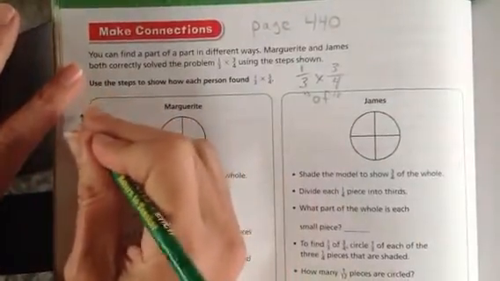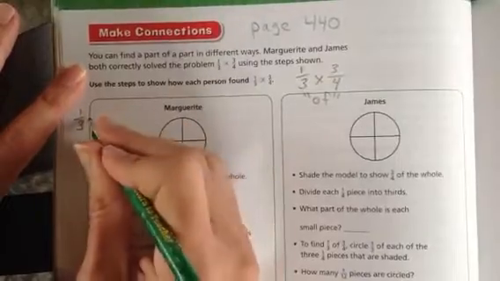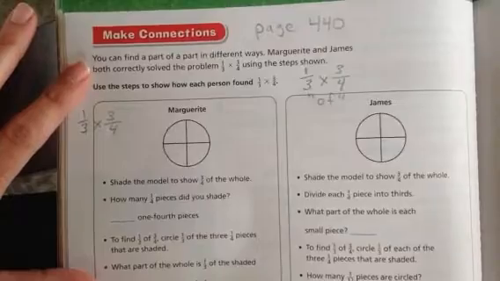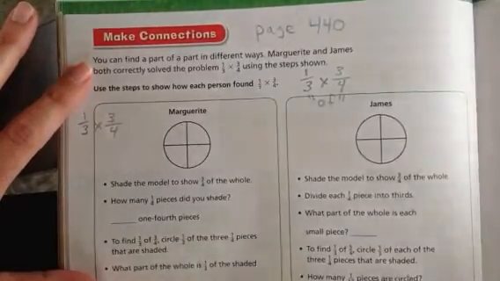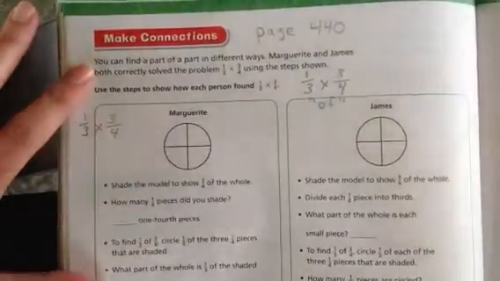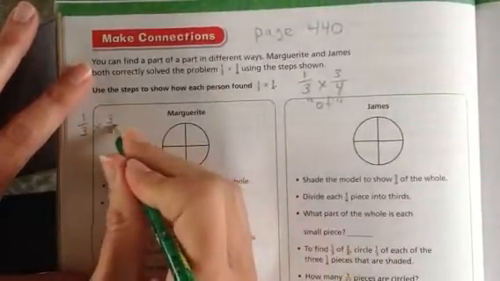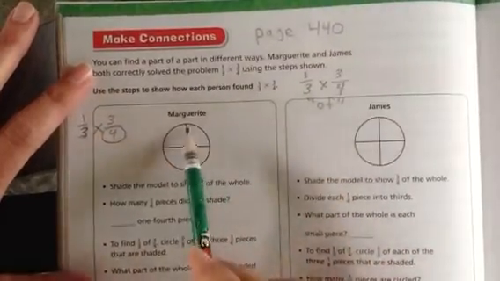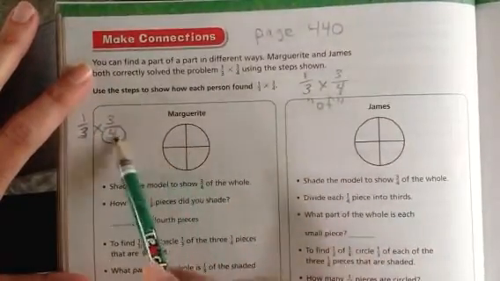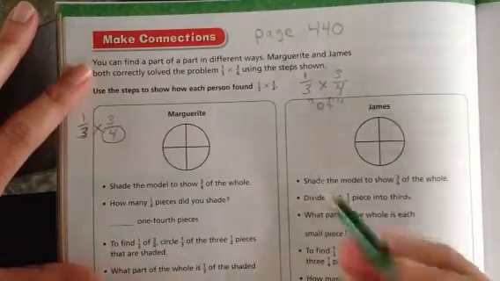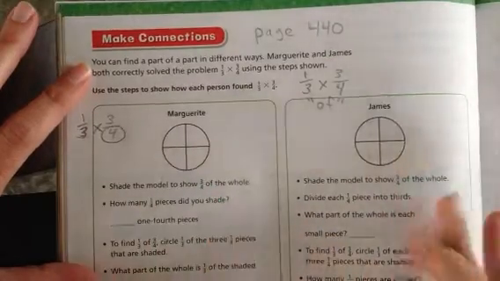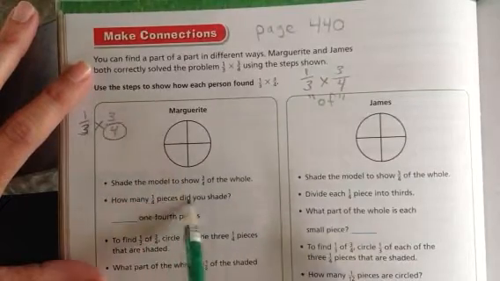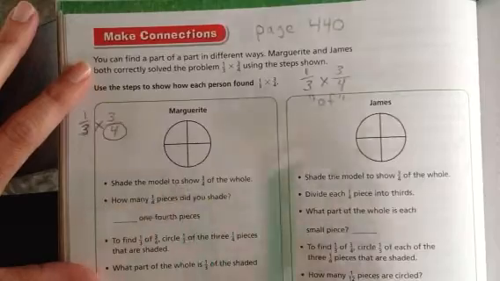So when we have 1/3 times 3/4, we're going to be using the denominators in terms of how we're going to set up our fraction. Okay, so our denominator of 4 is telling us that we need to set up a model into 4 parts. This is the total number of parts. Okay, so they did that for us. The book did that for us. Now we're going to look at how many 1/4 pieces did we shade. We want to shade the model to show 3/4.